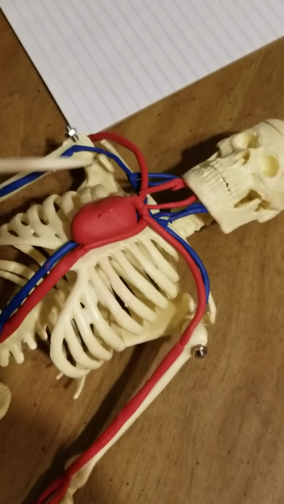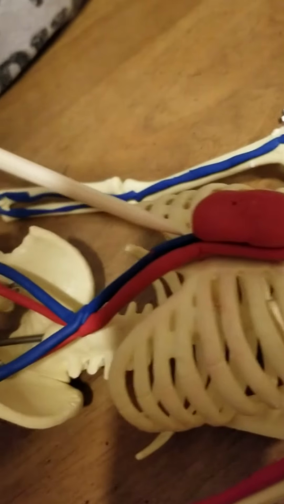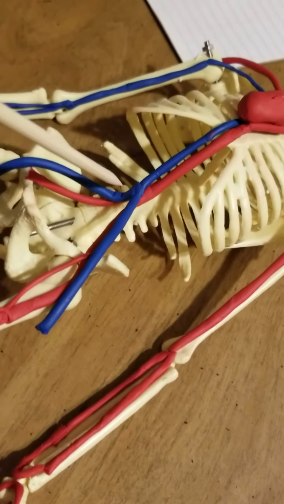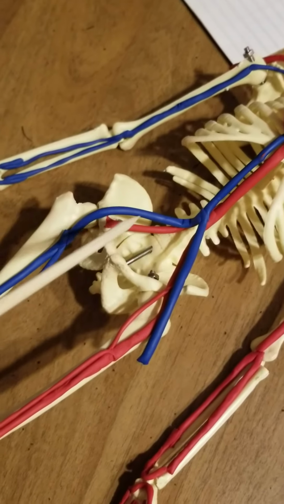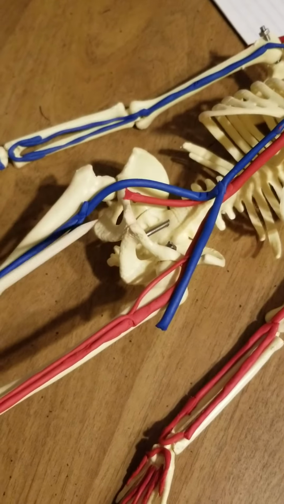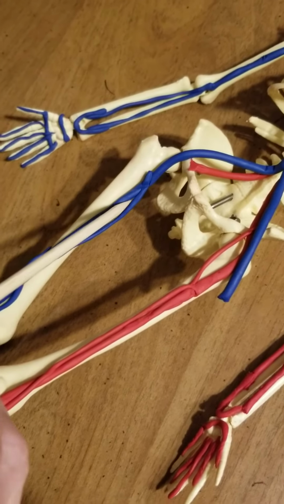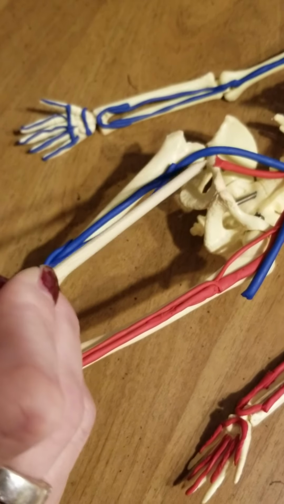Back up to the heart, you have the superior vena cava up here underneath, and the inferior vena cava here. It comes down, and then it breaks into the common iliac veins. Then we have the internal and external iliacs, which are not positioned right. They should be up here a little bit further. So this would be the internal connected to the external, but it would be up here.